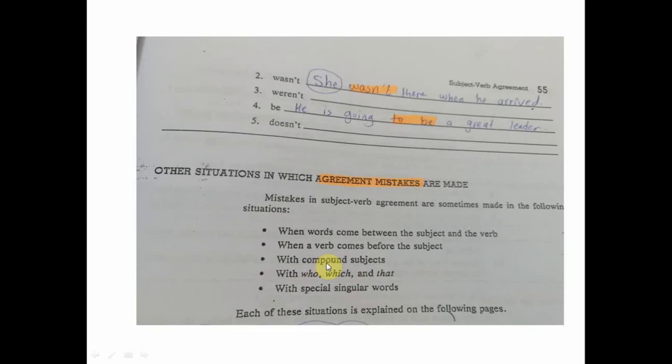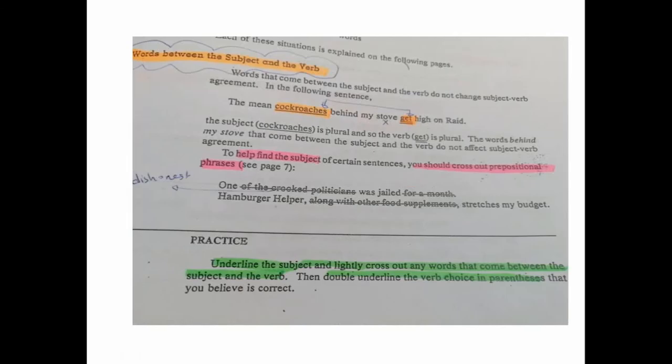Compound subjects: when the subject is John and Mary, they become two people, so I should choose a plural verb for them. Then, with who or which or that, and with the special singular words. We're going to see this in detail right now. Let's begin with the first case, words between the subject and the verb.